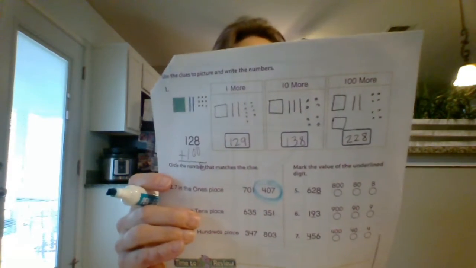The next thing we've got to do is circle the number that matches the clue. Oh, I love this. This is like a little game. So we're on number 2. Get your eyeballs on number 2. It says circle if it has 7 in the ones place. So where's the ones place? You should know. We have a 701 and we have a 407. Which one of those numbers has 7 in the ones place? 407. 7 little ones in that number.